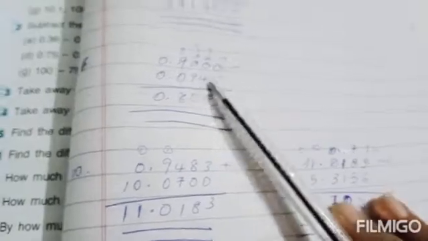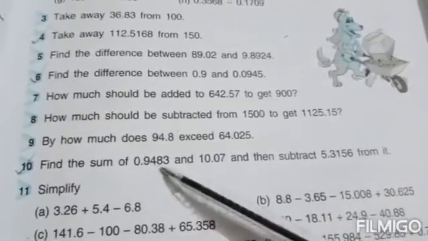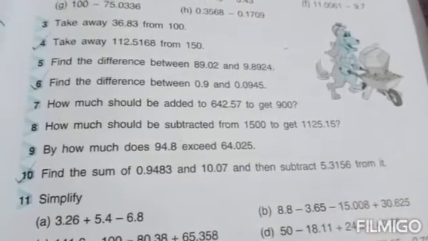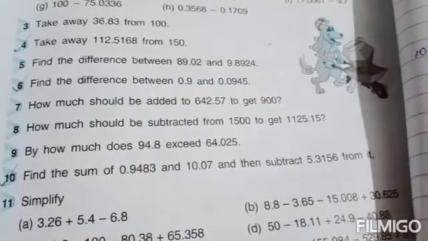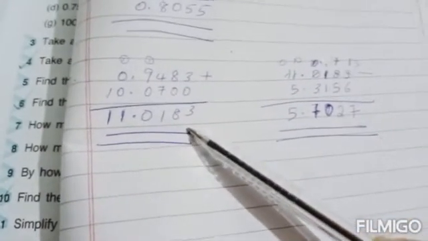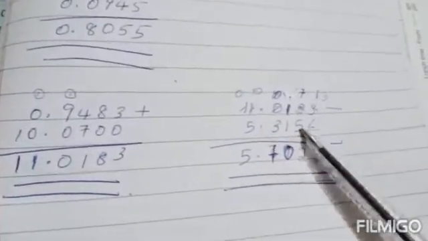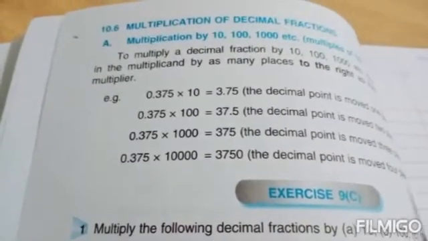0.8055. Okay, next, 10th one, find the sum of 0.9483 and 10.07 and then subtract 5.3156 from it. So first, finding the sum of 0.9483 and 10.07, you will get 11.0183. Okay, now from this sum you need to subtract 5.3156. You will get 5.7027.